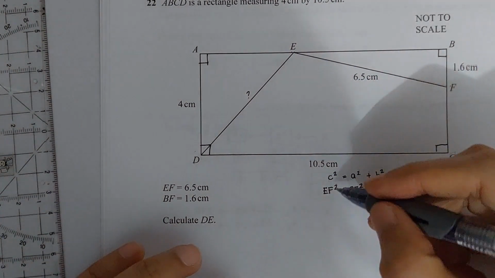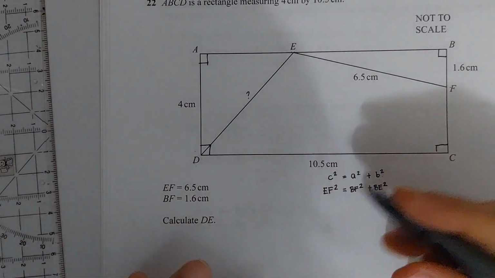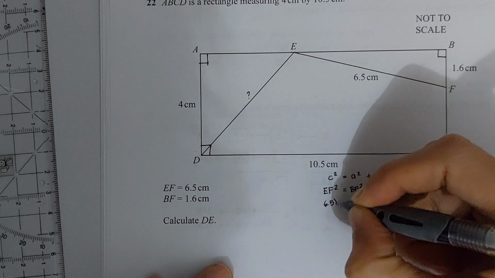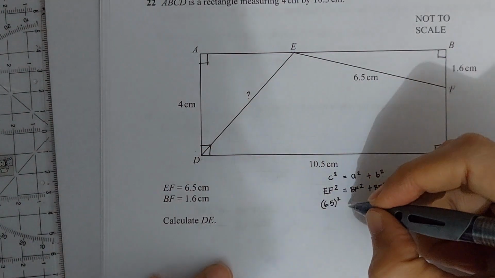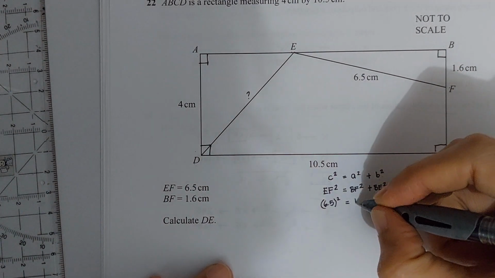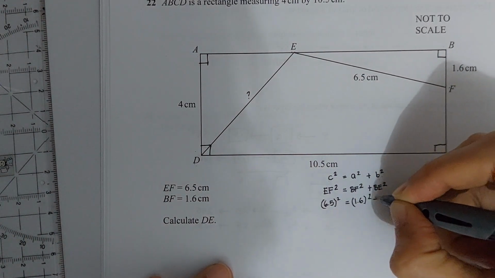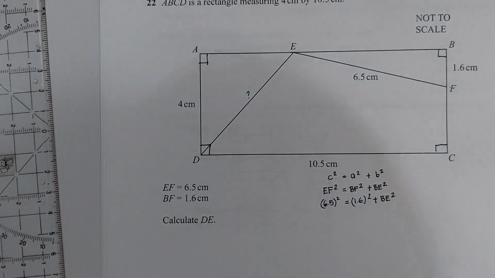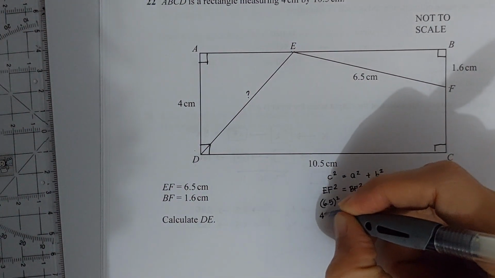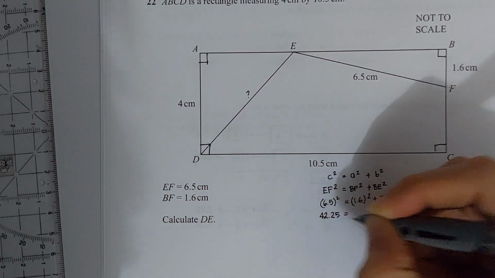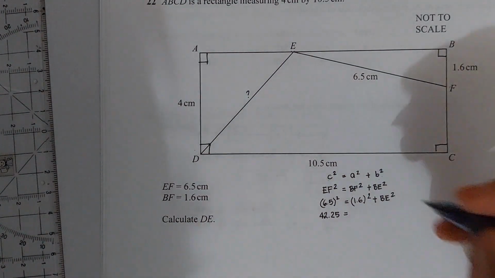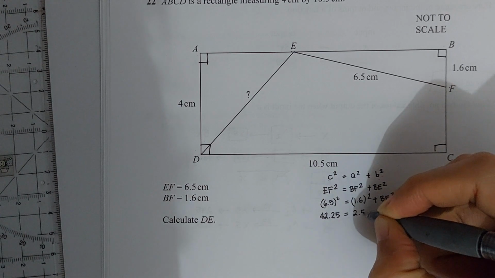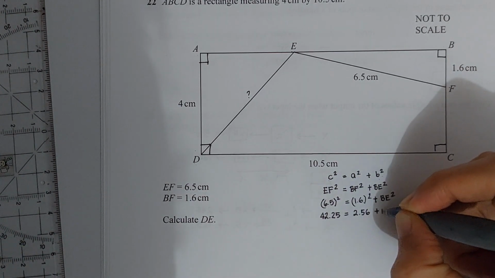Now we will replace the name with the number. EF will be 6.5 square, like this one. And then BF square will be 1.6 square, and then plus BE square. Done. And then I just calculate first. 6.5 square will be equal to 42.25, and then 1.6 square is 2.56, and then plus BE square.